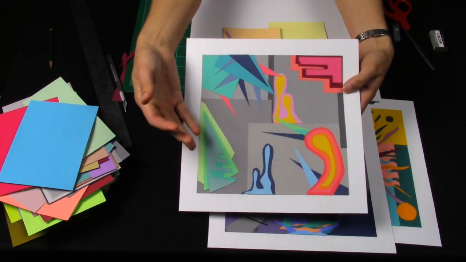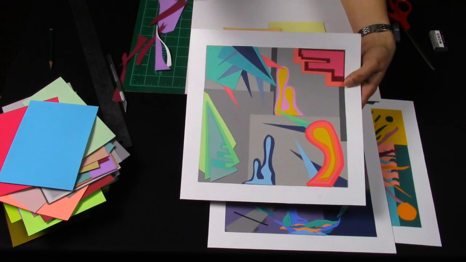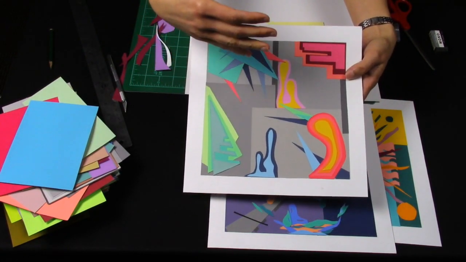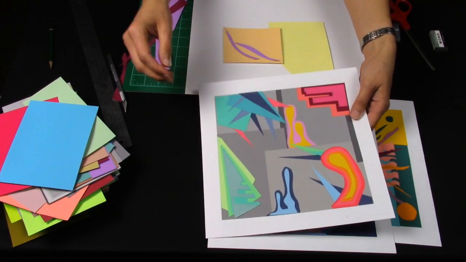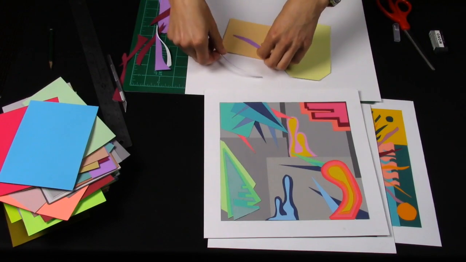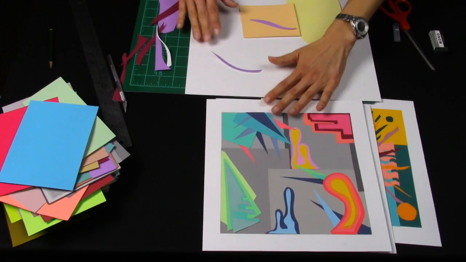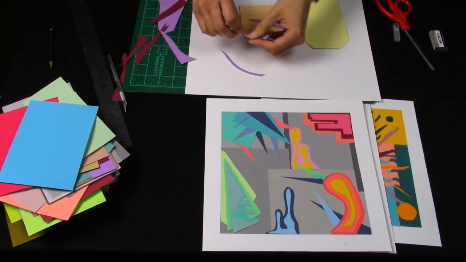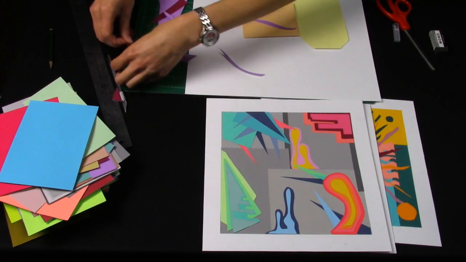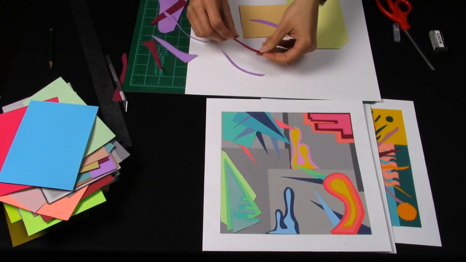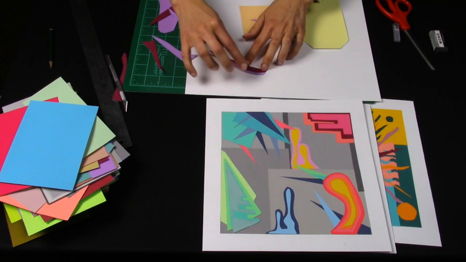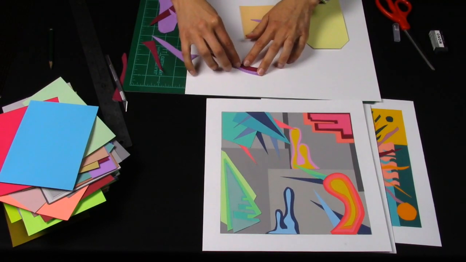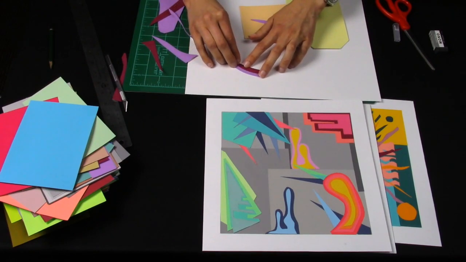So in order to avoid that, and also to make the process much more efficient, there's really no need to cut out shapes and, when you glue them on paper, try to cut them in such a way that they will fit like puzzles, and then hopefully you will end up with not having any gaps.